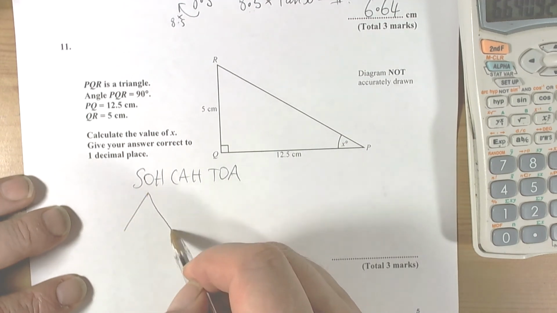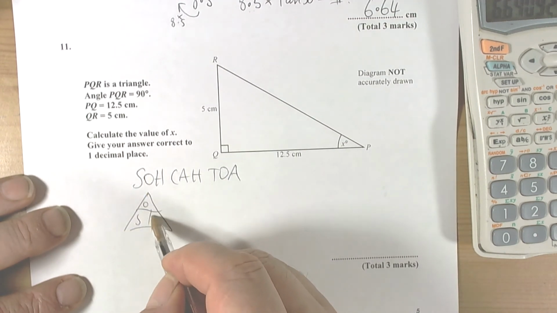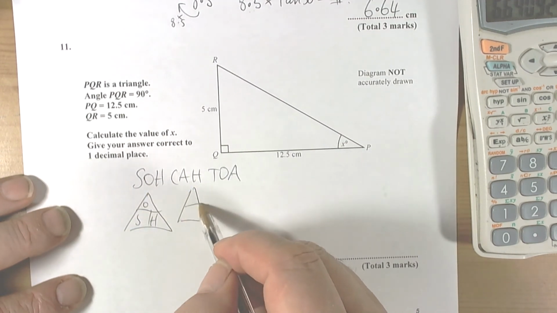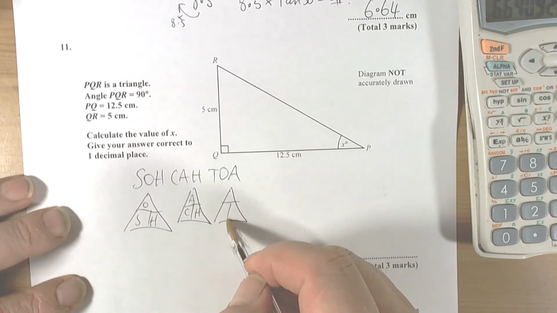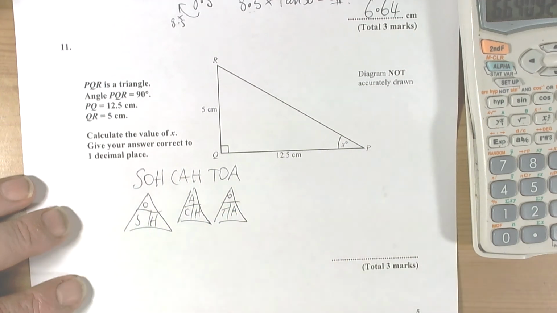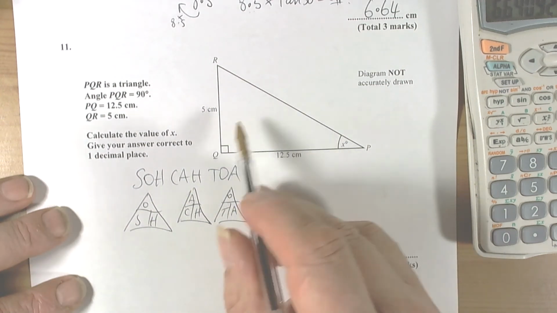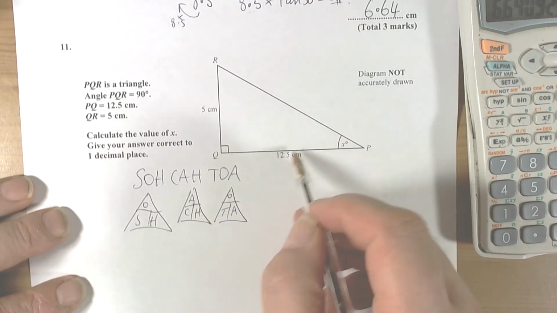And again, if you like triangles to help you find missing things, then you could write out your triangle, cosine of the angle, A over H, tangent, O over A, and so forth. So we go through the usual thing then. So we've got to label this triangle up.